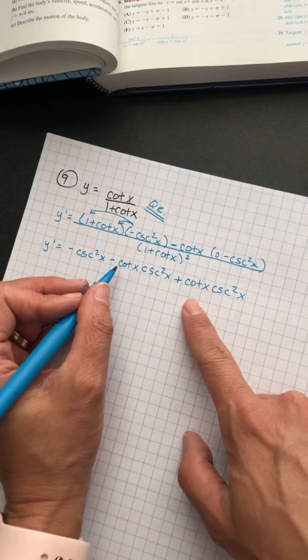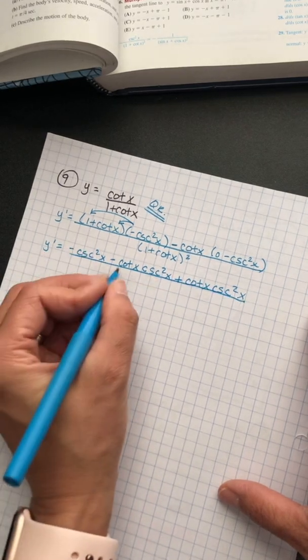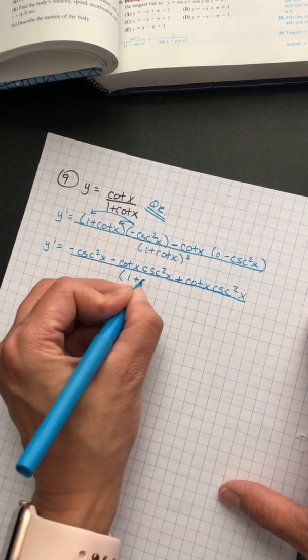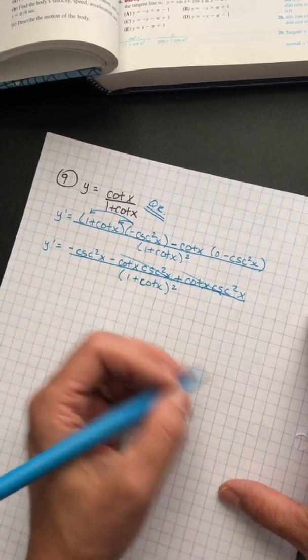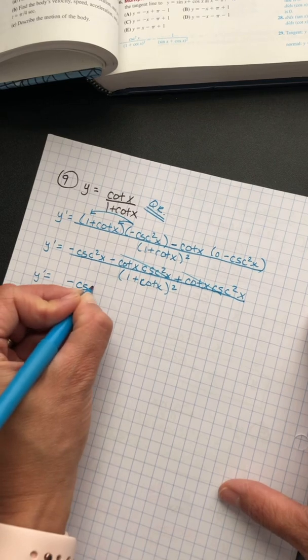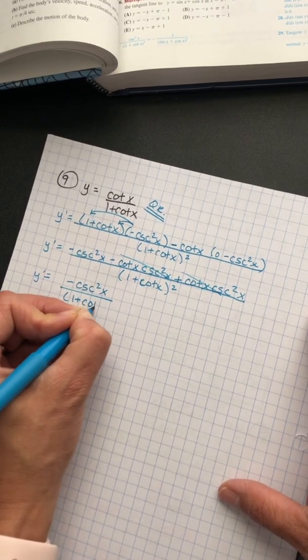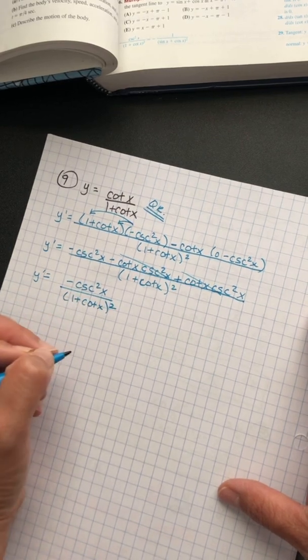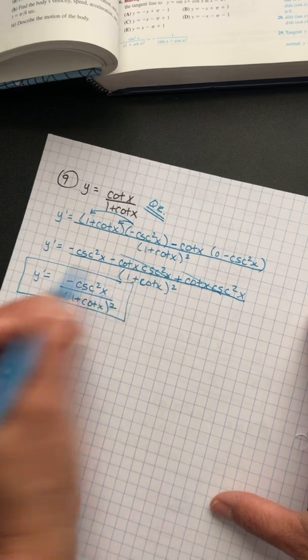They're opposites. Opposites subtract. So these are going to cancel. Woohoo! So I have y prime equals negative cosecant squared x over 1 plus cotangent x quantity squared. And I can't make that any smaller, so that is it.